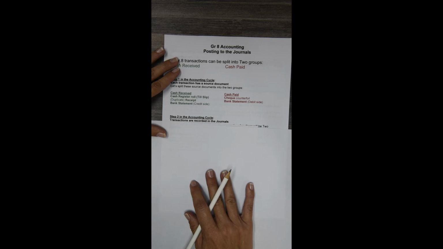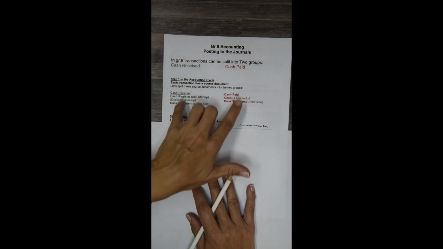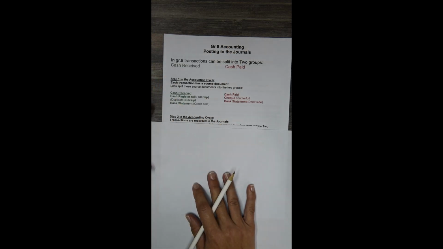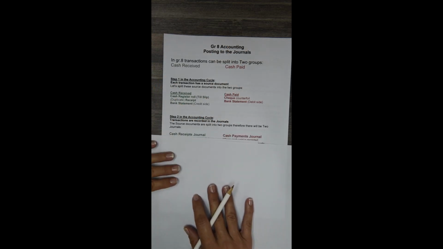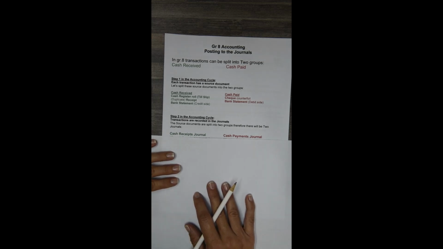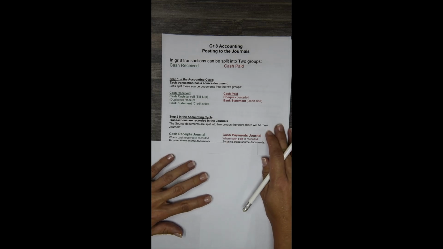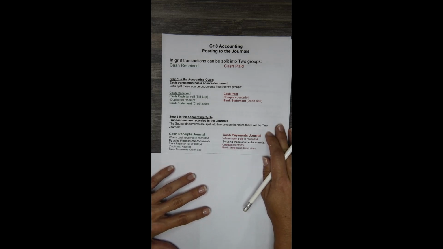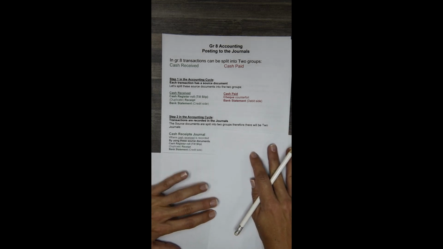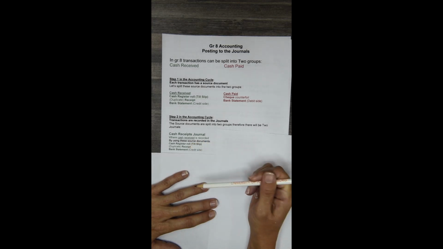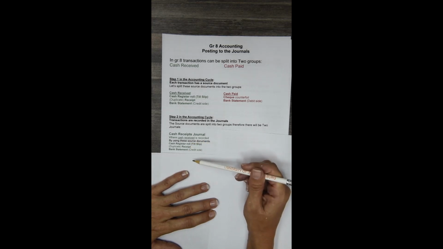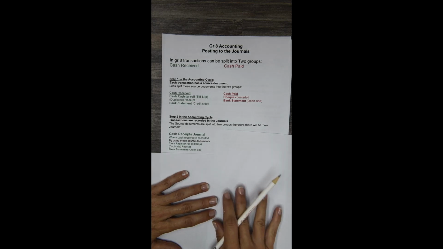The second step in the accounting cycle is the fact that transactions must be recorded in the journals. Based on what we've learned above, we will therefore deal with two journals, a cash receipts journal and a cash payments journal. The cash receipts journal will be used for money received, and our source documents would be the cash register roll, the duplicate receipt, and the credit side of the bank statement.